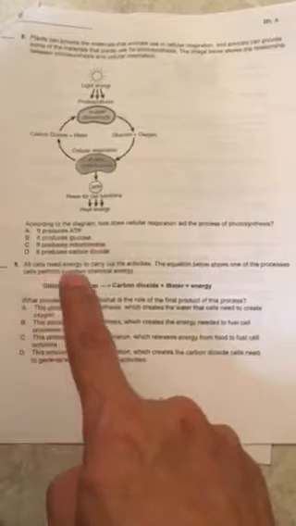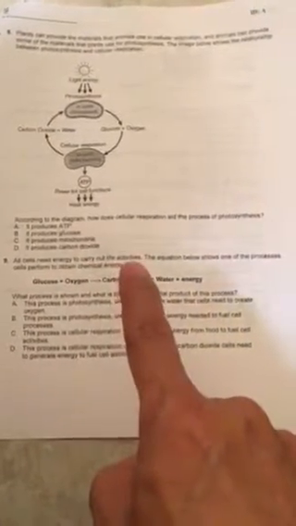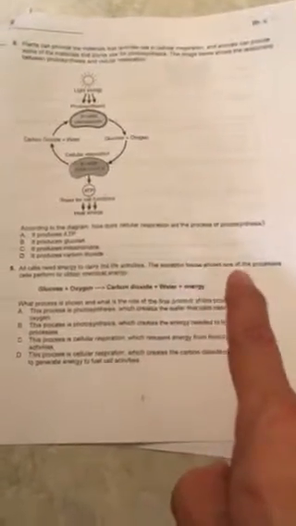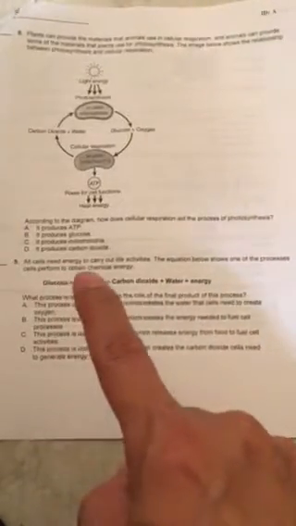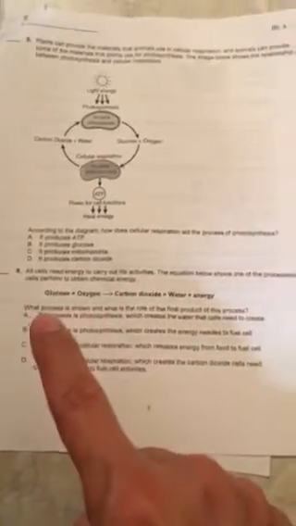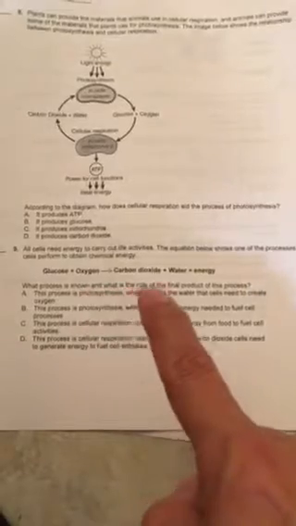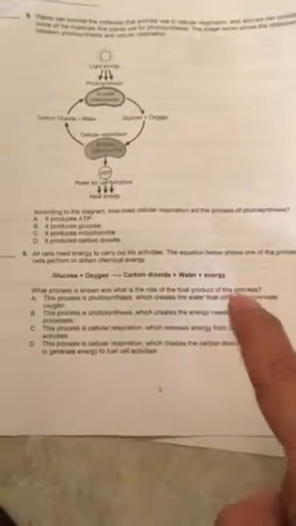9. All cells need energy to carry out life activities. The equation below shows one of the processes cells perform to obtain chemical energy. What process is shown and what is the role of the final product of this process?